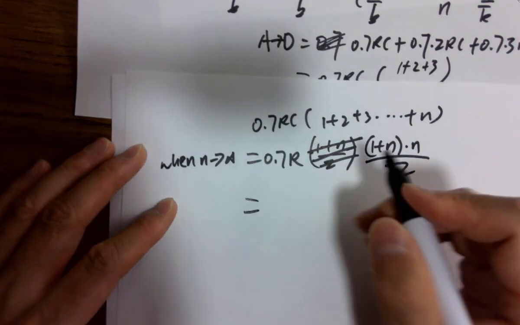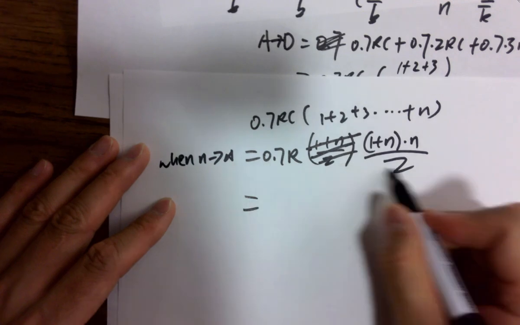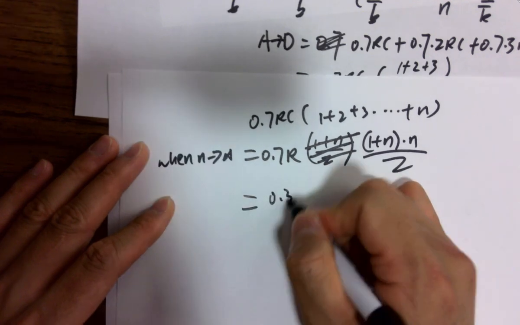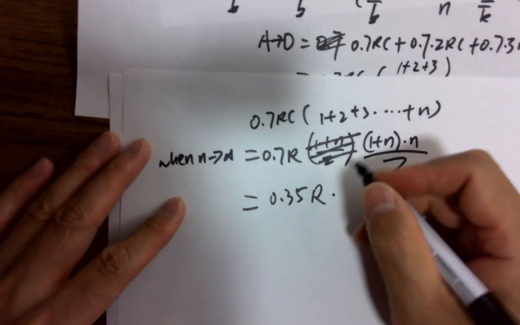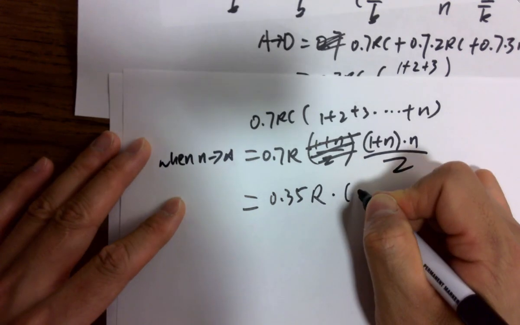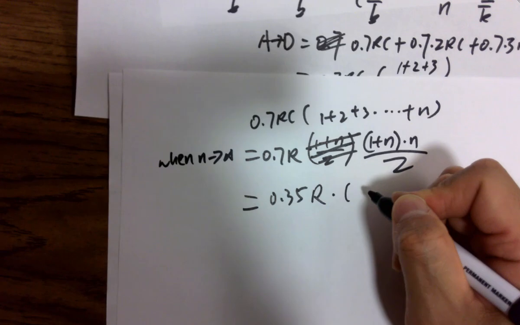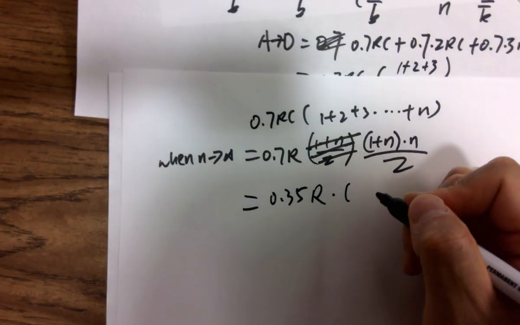And this becomes, so 0.7 divided by 2, you're getting 0.32 R, and 1 plus, wait. It'd be n plus n.